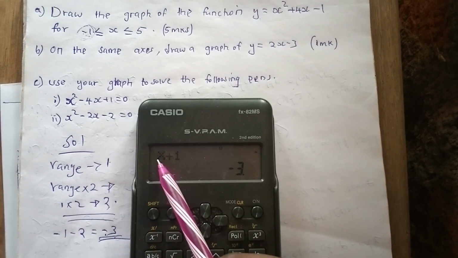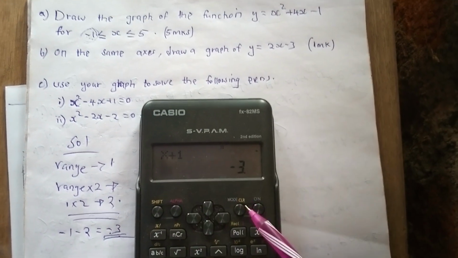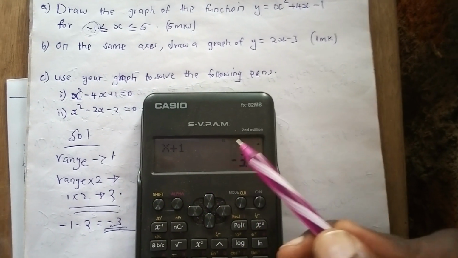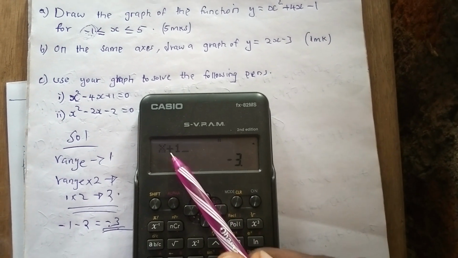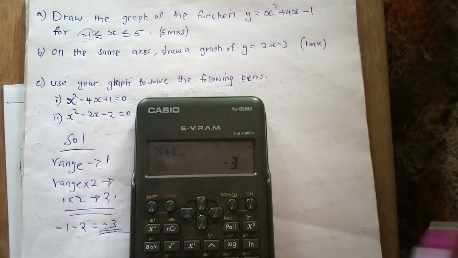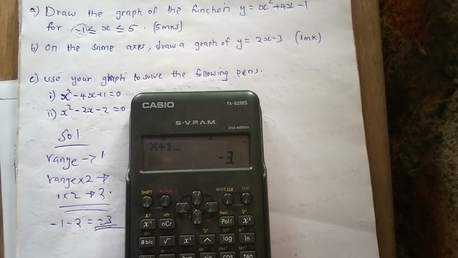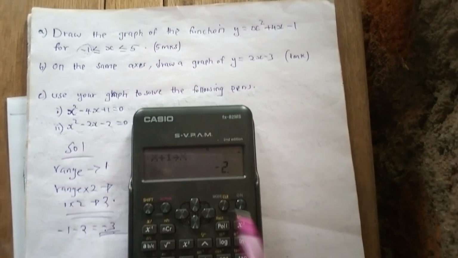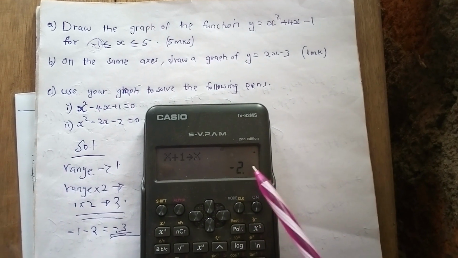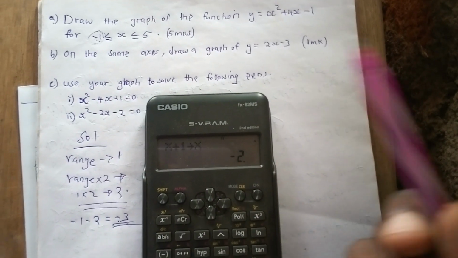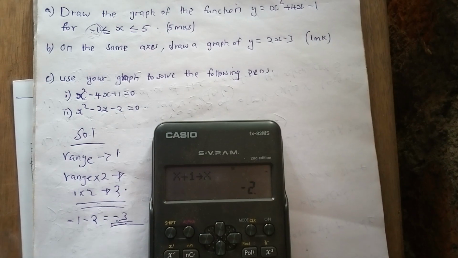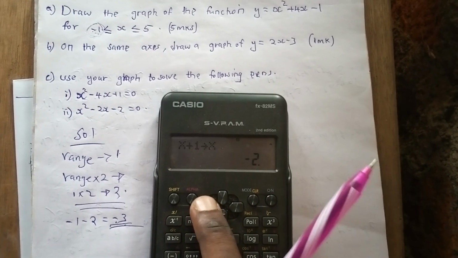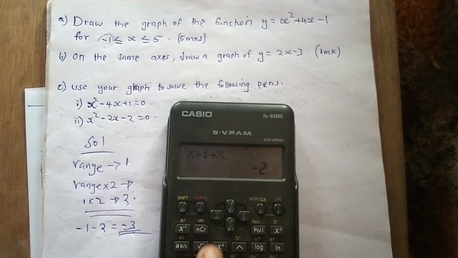So we are going to have -3 plus 1. You have -2. -2 plus 1, and so on and so on. So plus the range. The range is 1. Then shift, store x. So the value of x is going to be added 1, then 1, 1, 1, until the value of x is 5. After this, now backspace, then insert colon.